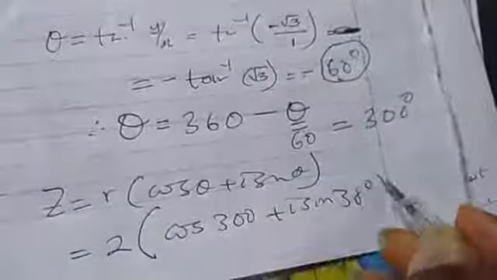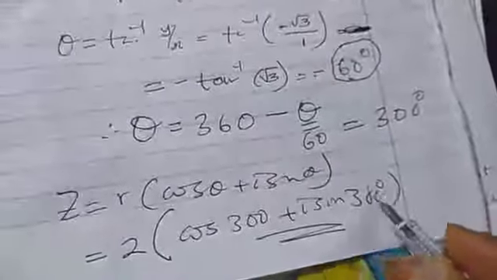So our answer is 300. In that case, our z will now be r into cos theta plus i sin theta. Our r is 2 into cos 300 plus i sin 300. So that is that about that.